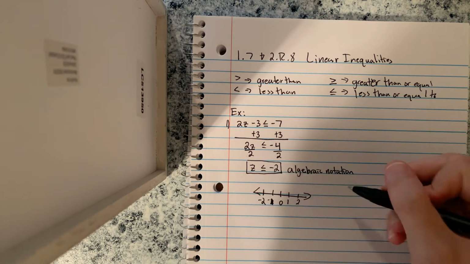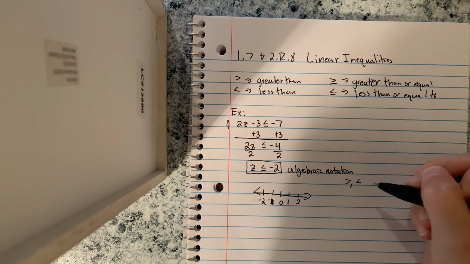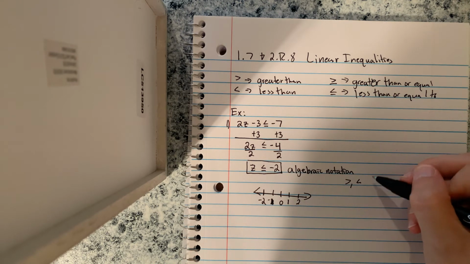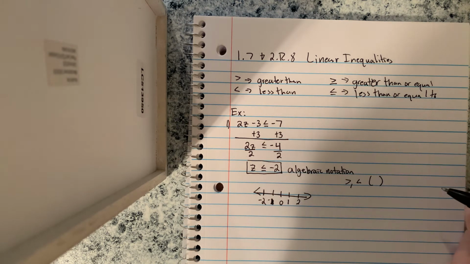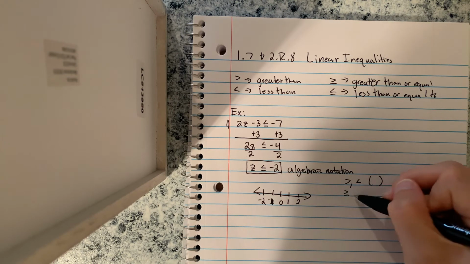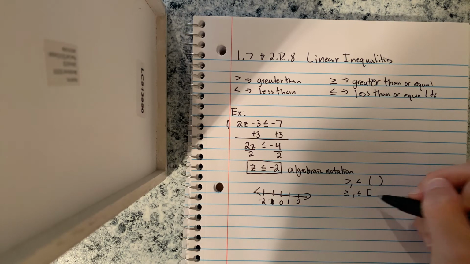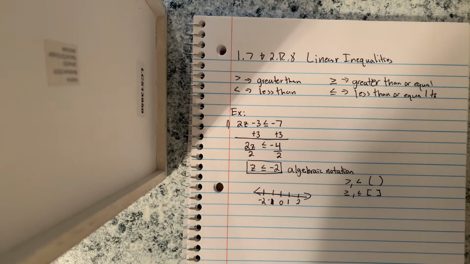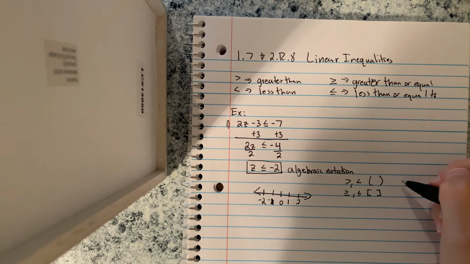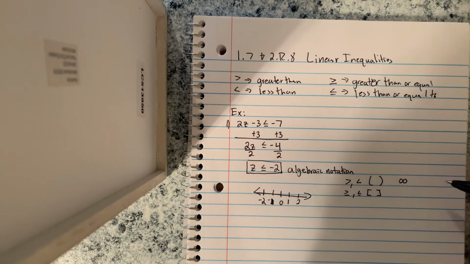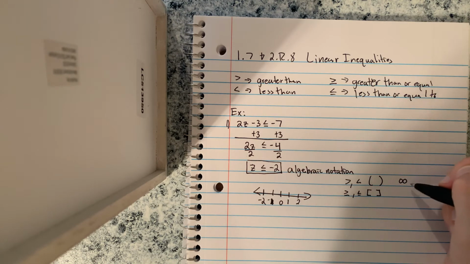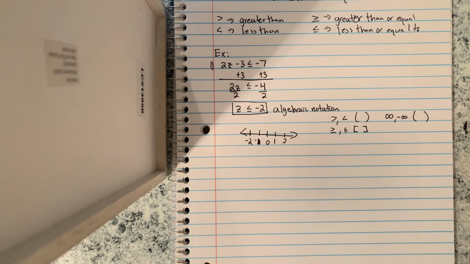If we have just greater than or less than, you're going to end up using parentheses. If you have greater than or equal to or less than or equal to, you're going to have to use brackets. If we have something with infinity, or negative infinity, those should be surrounded by parentheses. Okay, so you'll see those things come up whenever you do it.